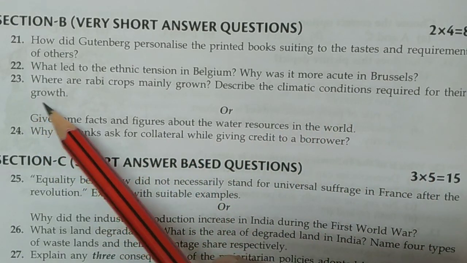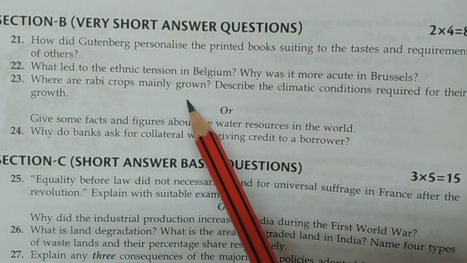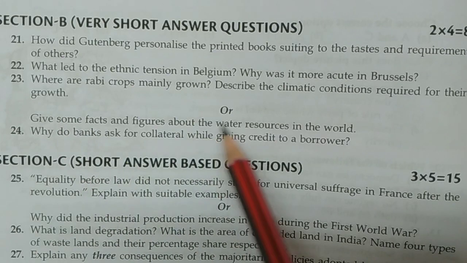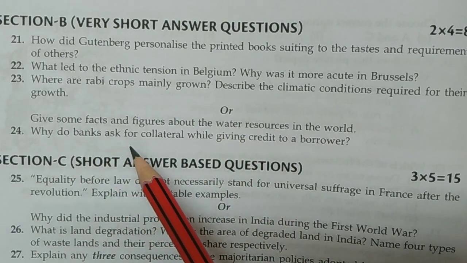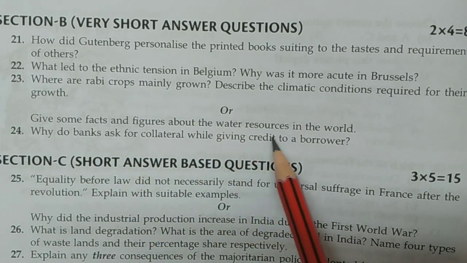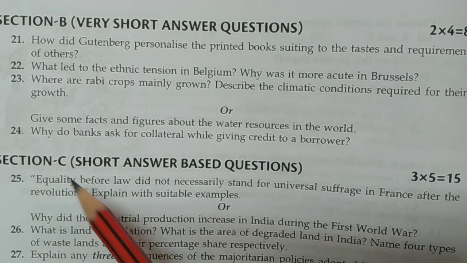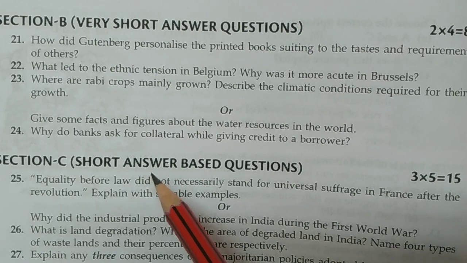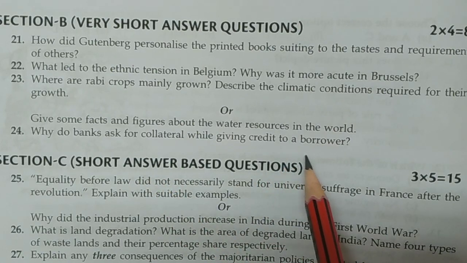Question number 23: Where are rabi crops mainly grown, and describe the climatic conditions required for their growth? Or, give some facts and figures about the water resources in the world. Next, question number 24: Why do banks ask for collateral while giving credit to a borrower?